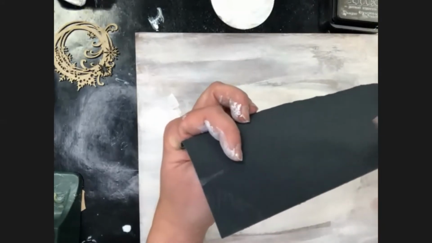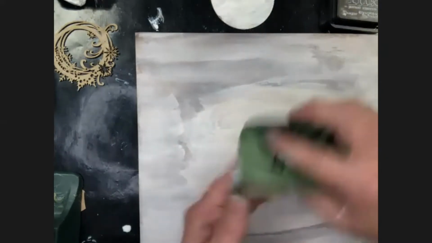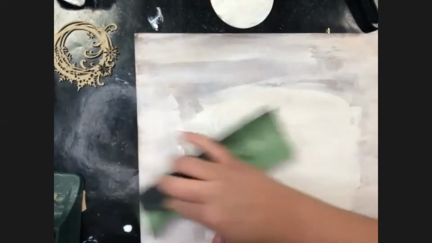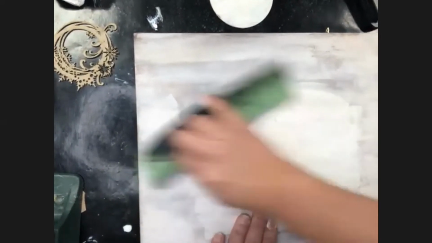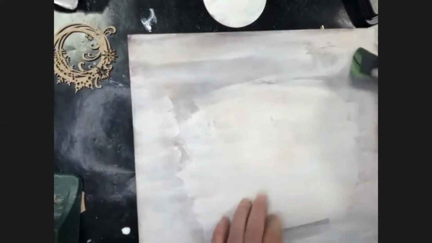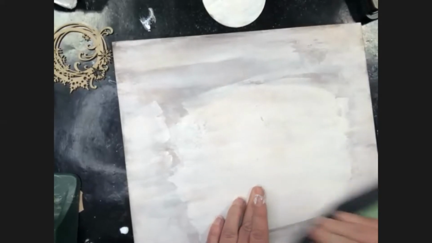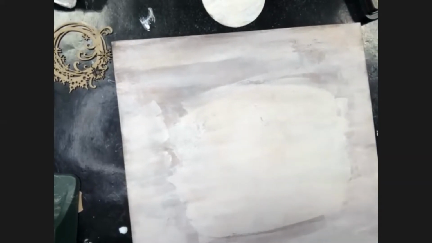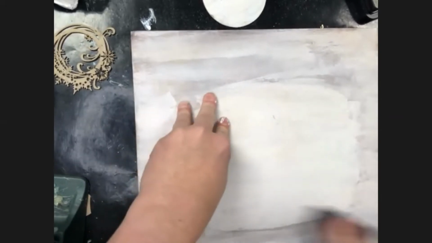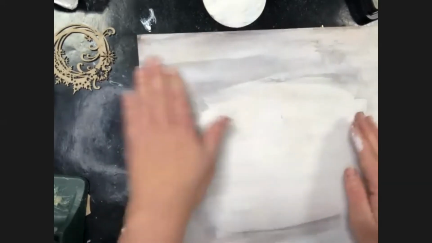It will peel back your surface a little bit more depending on how much grit you have. The purpose of that is to help start blending your colors around.